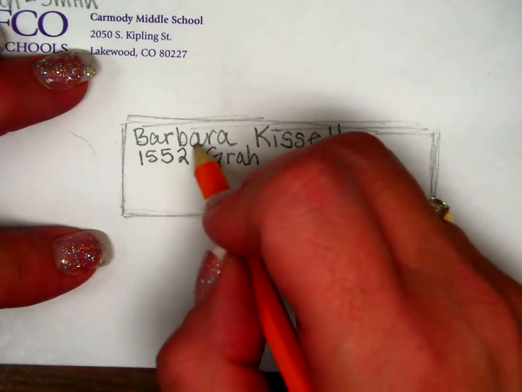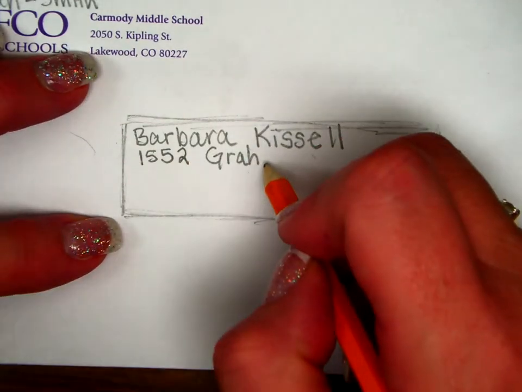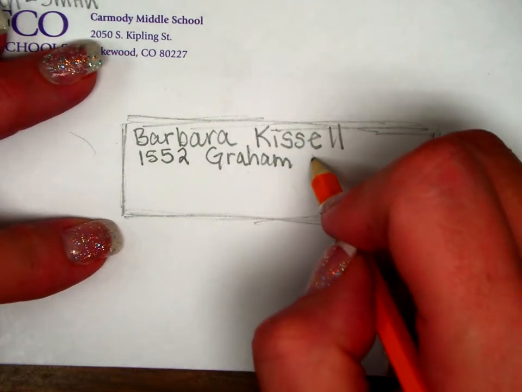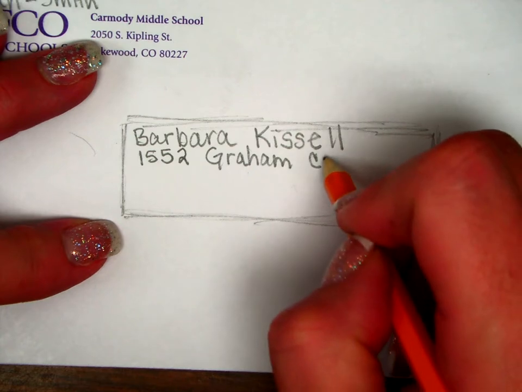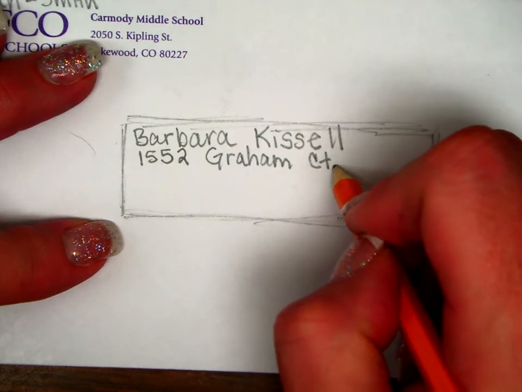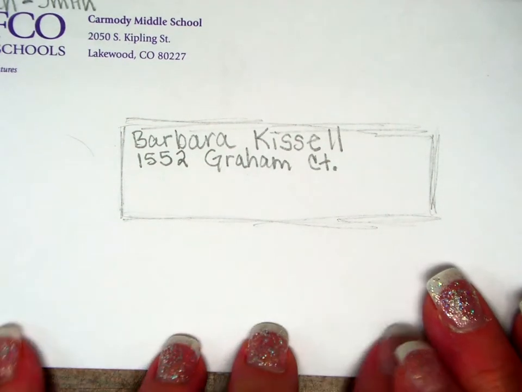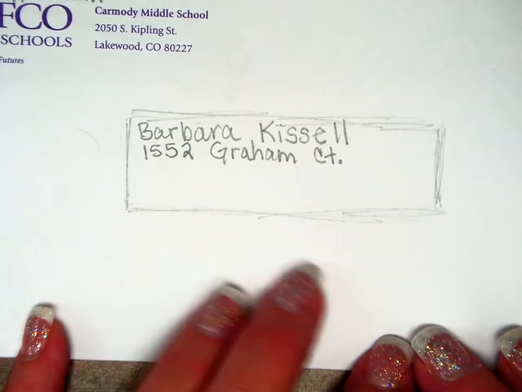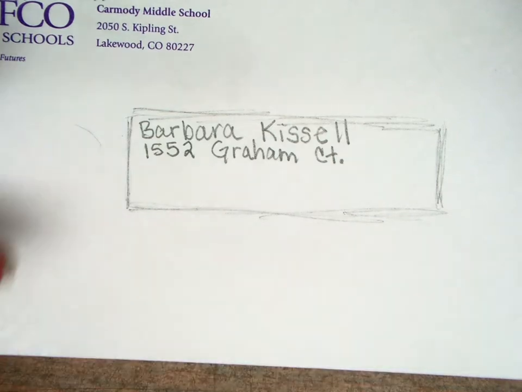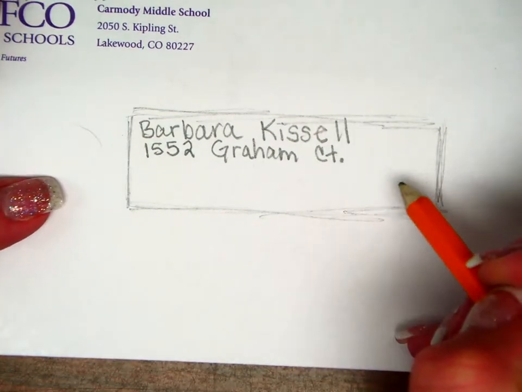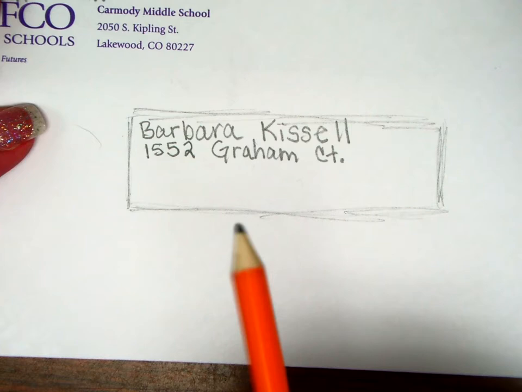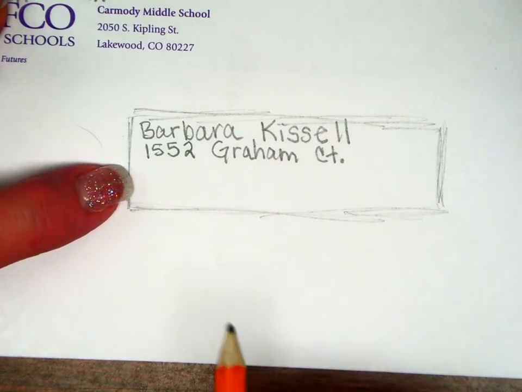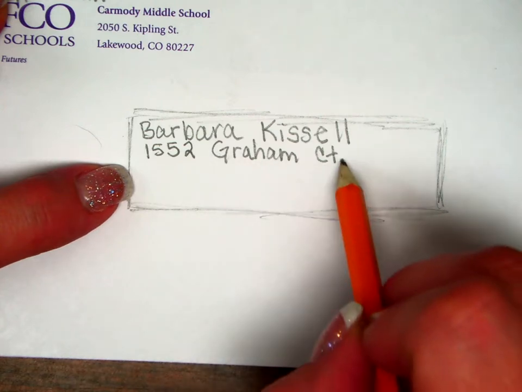A lot of you will have like a south or north in front of the street name. This one doesn't happen to have one. This one is just Graham, and it's court. You can write out the word court, or you can just do capital CT, period. There are a lot of abbreviations. If it's too hard for you to figure out the abbreviation, that's totally fine. Just write the whole word out. Like I could just spell court, C-O-U-R-T. If you want to know how to do the abbreviation, we'll take a second now and I can help you out. Make sure you capitalize, and if you abbreviate, put a period.